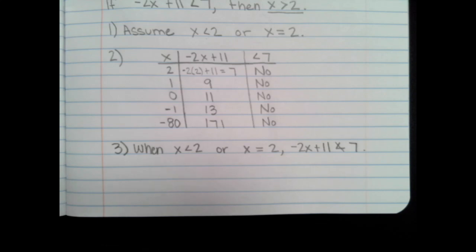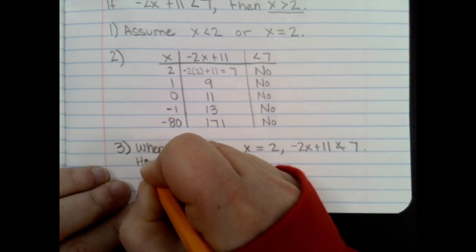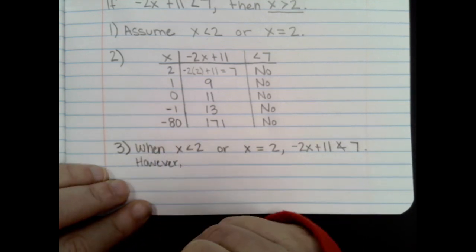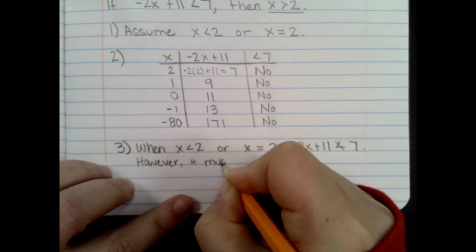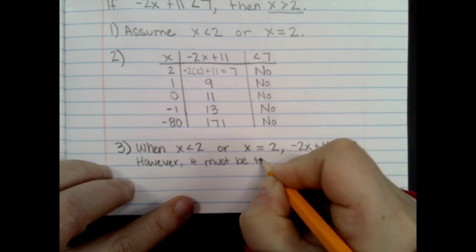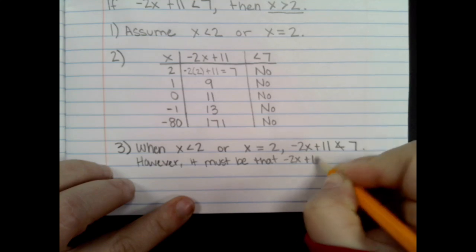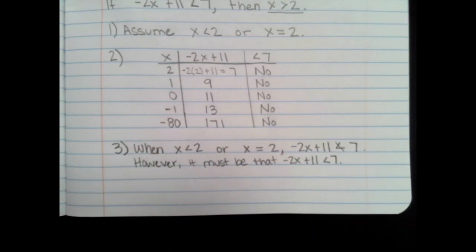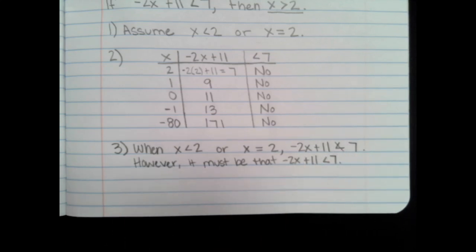So now we need to point out the contradiction. However, it must be that negative 2x plus 11 is less than 7. That's how the world was working in this case. Negative 2x plus 11 had to be less than 7. So since that wasn't the case, it didn't work, that's a contradiction, we went against what we said.